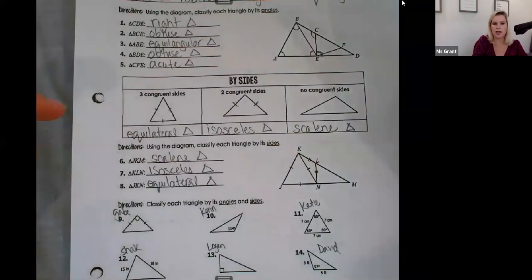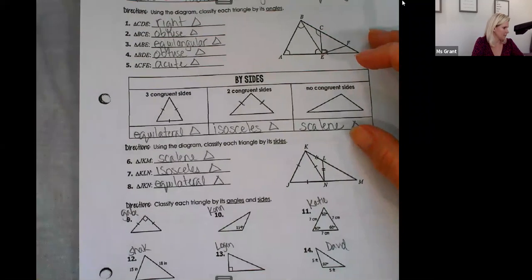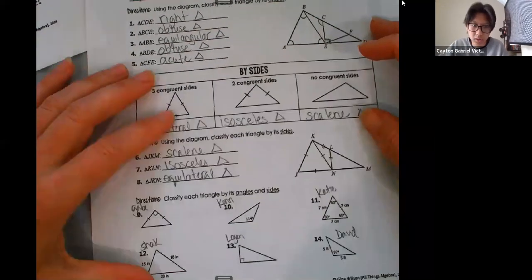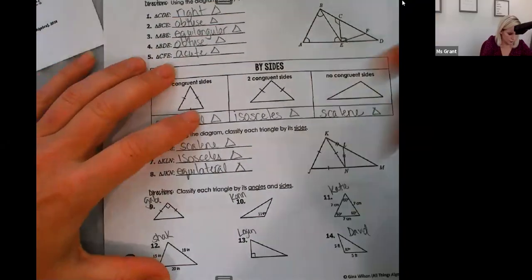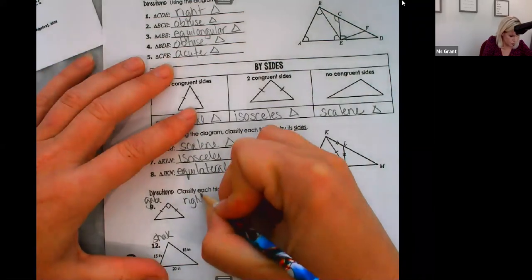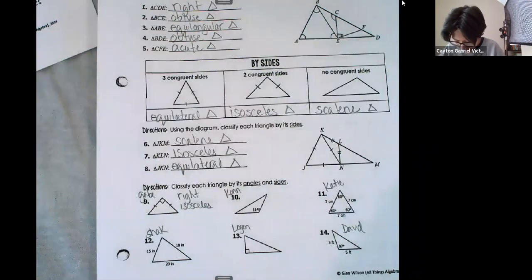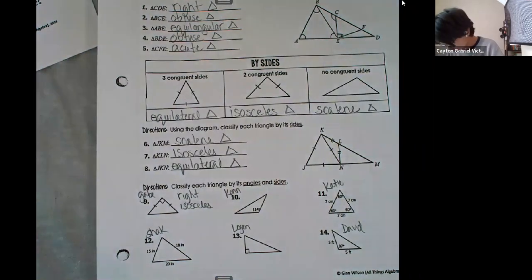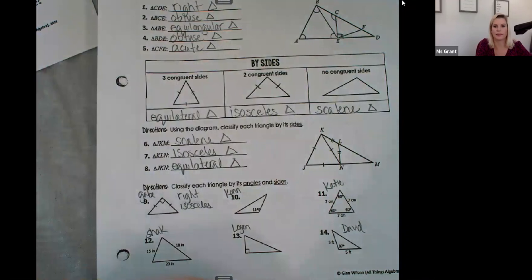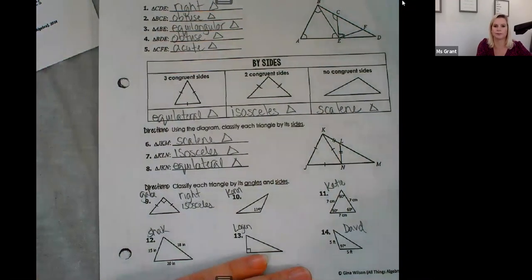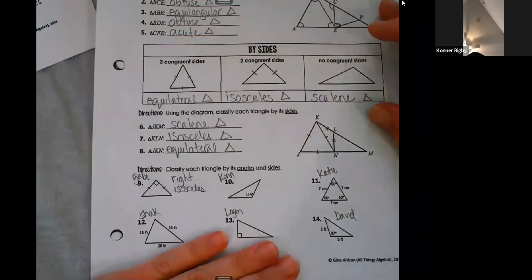Gabe, go ahead for number 9. So I got right isosceles. Correct. Right, isosceles. Connor, number 10. I got obtuse scalene.